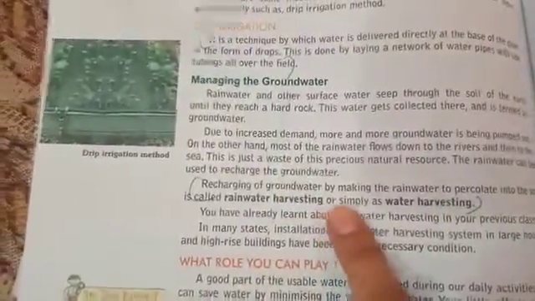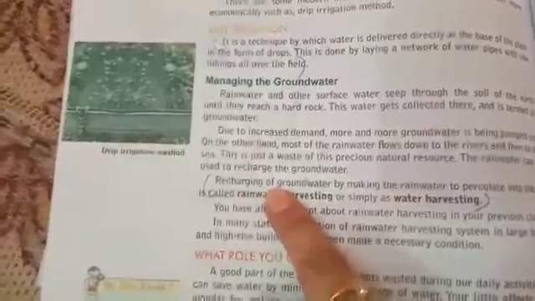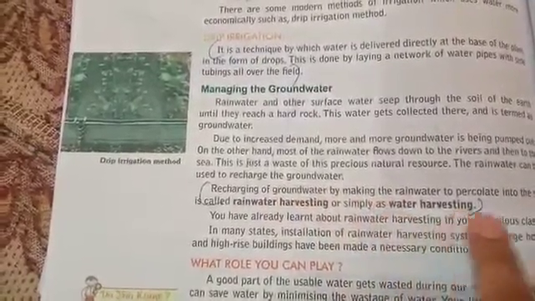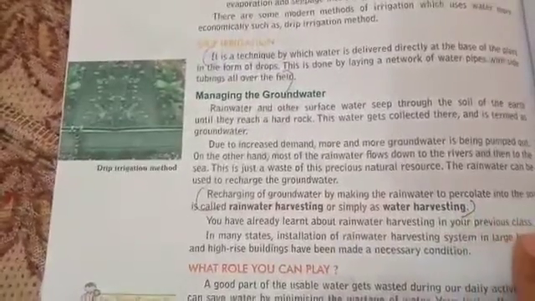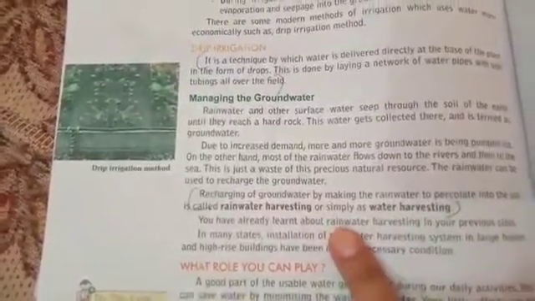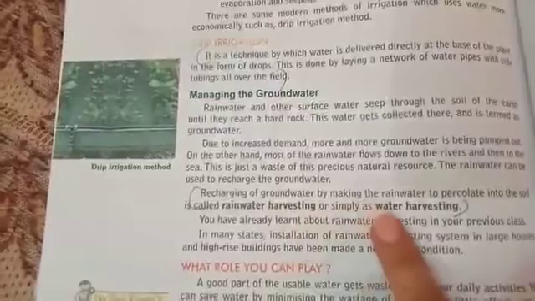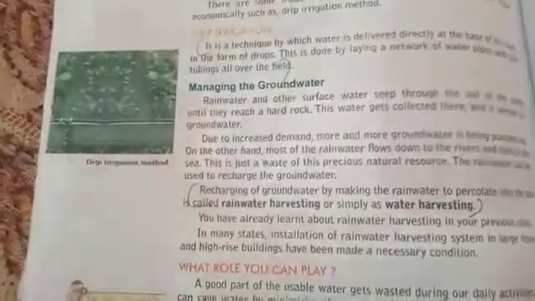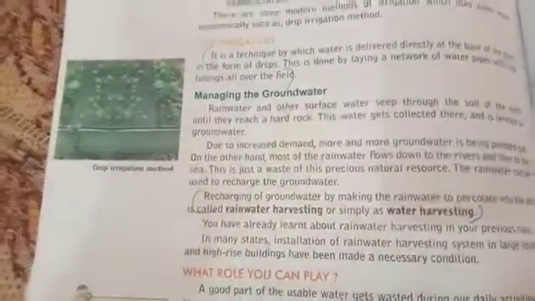Next, here is given the definition of rainwater harvesting. This is the recharging of groundwater by making the rainwater percolate in the soil. This is called rainwater harvesting, or simply water harvesting. Means the water will seep, percolate into the soil.